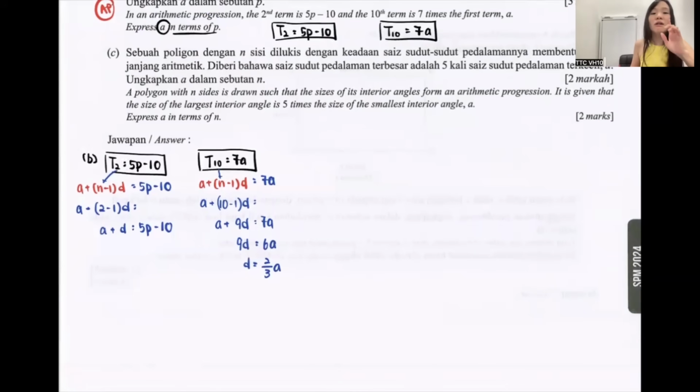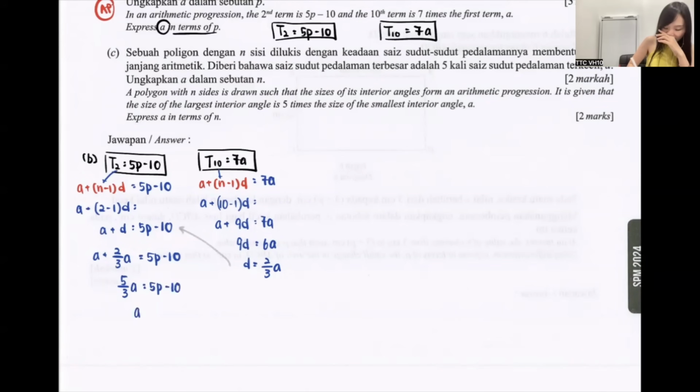So once I know the D can be 2 over 3 A, then I will sub 2 over 3 A inside the D here. Once I sub inside, isn't it now getting A is not a problem, because the whole question only has A and P left. Can you see that? So 1A plus 2 over 3 A, I'm getting 5 over 3 A, equivalent to 5P minus 10. So what is the A answer?